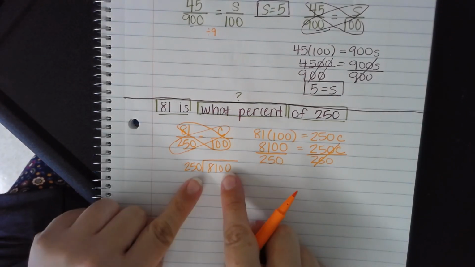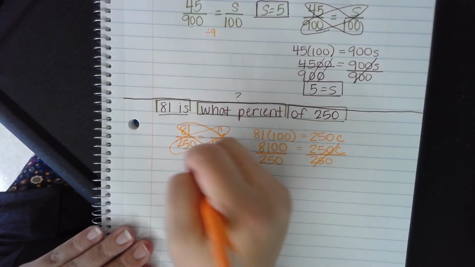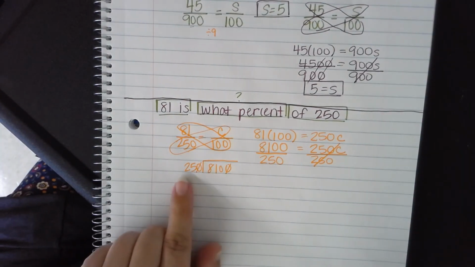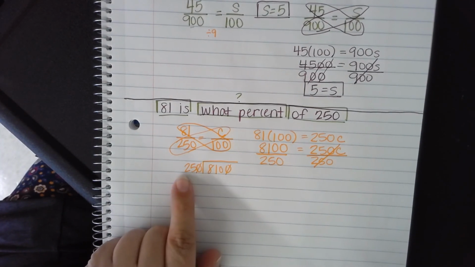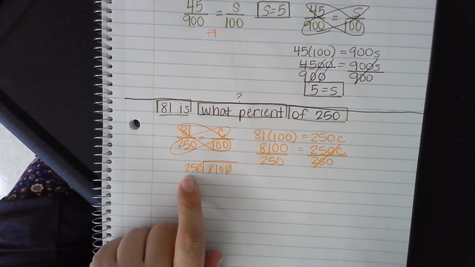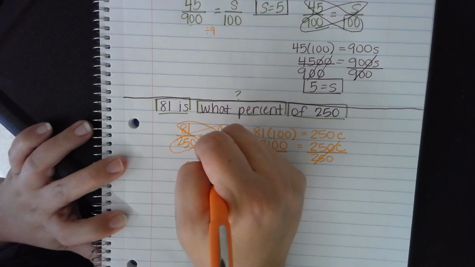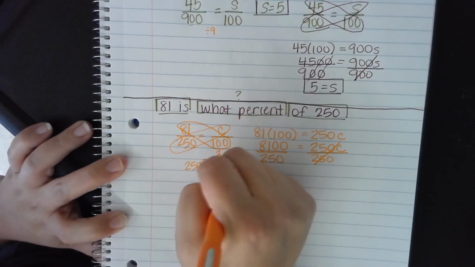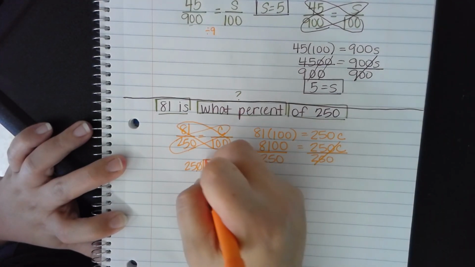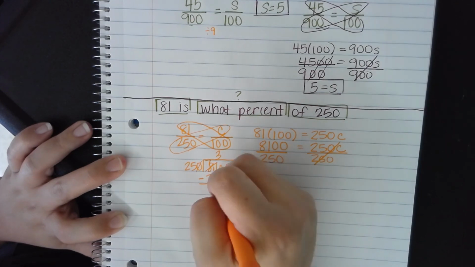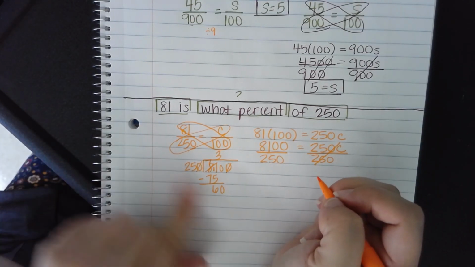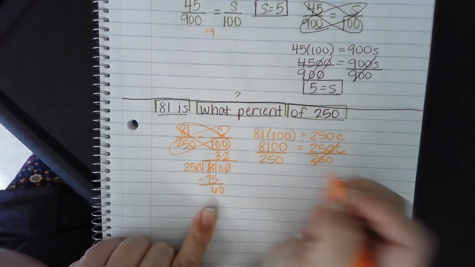Okay, both of these numbers end in a 0, so you can take a 0 off. So now you have 810 divided by 25. So 25 goes into 81 3 times. Okay. Bring my 0 down. 25 goes into 60 2 times.